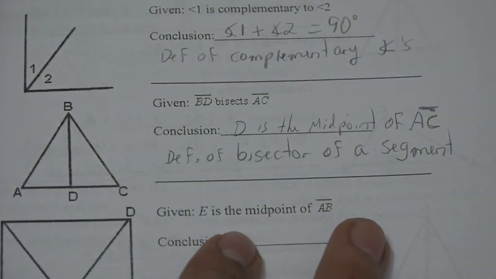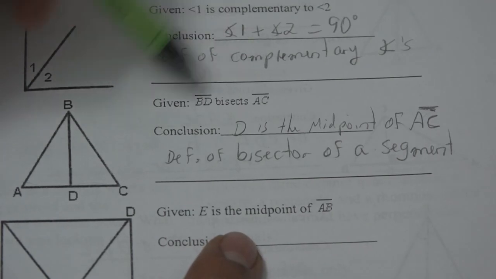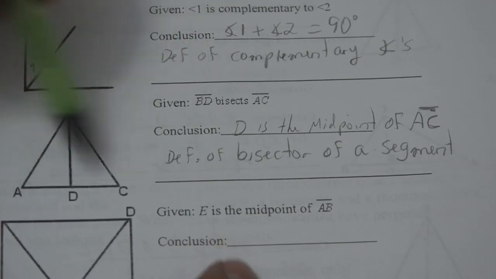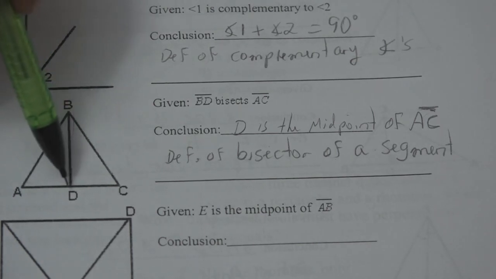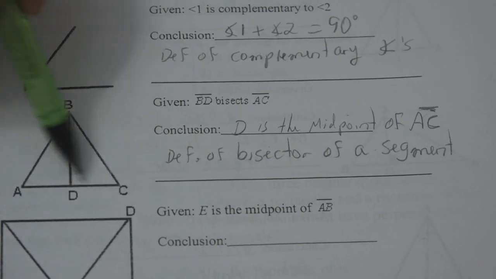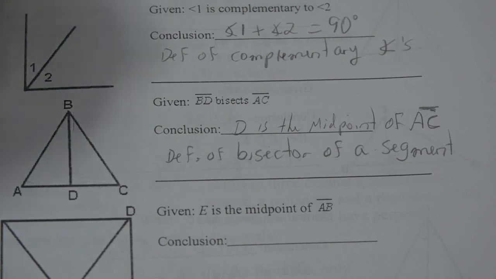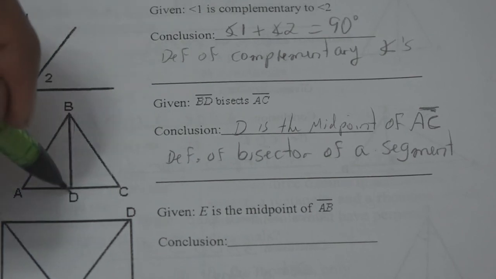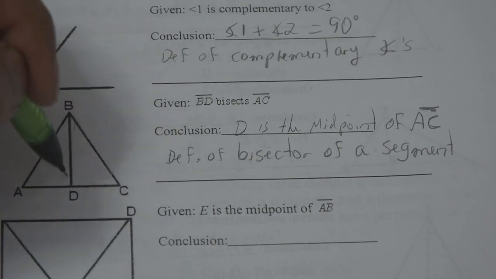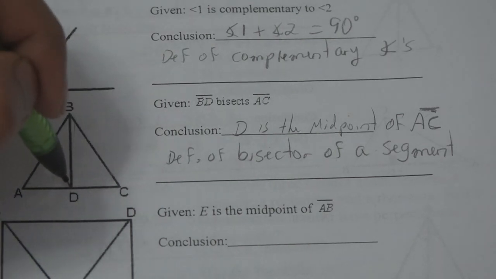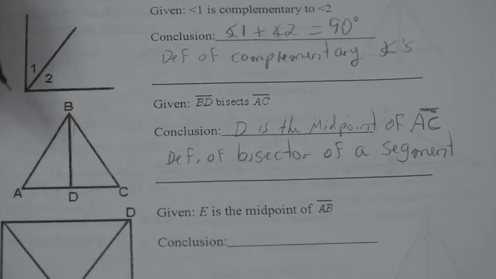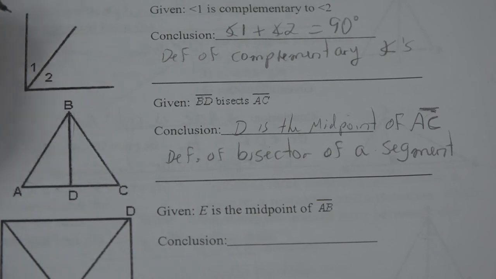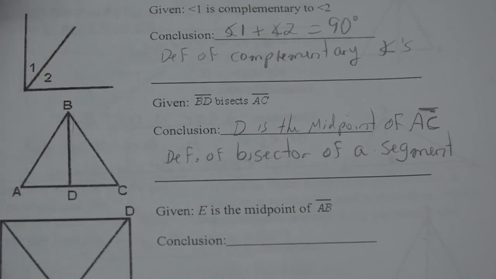Funny thing is that some of you were thinking, okay, so if BD bisects AC, then this is the midpoint, so therefore AD is congruent to DC, whatever you want to call it, right? No, you gotta go in order. If this is the bisector, then you have to state that D is the midpoint. Then if they ask you what else can you conclude, then you could say, oh yeah, that AD is congruent to DC. You understand what I'm saying?